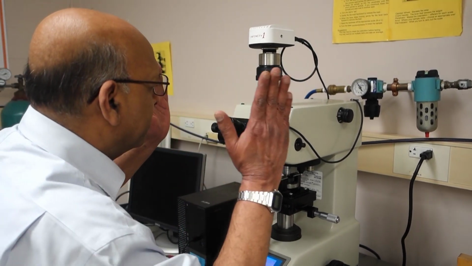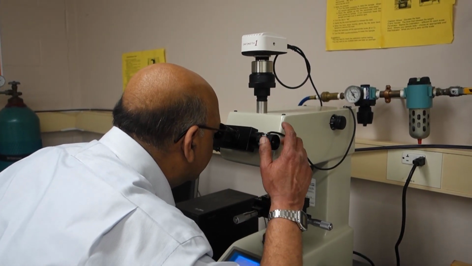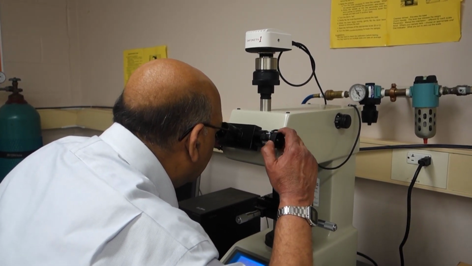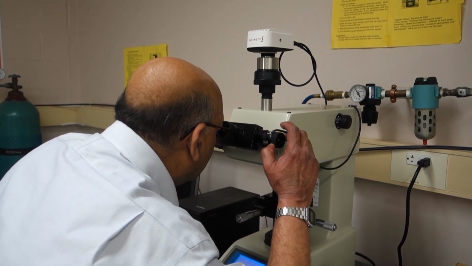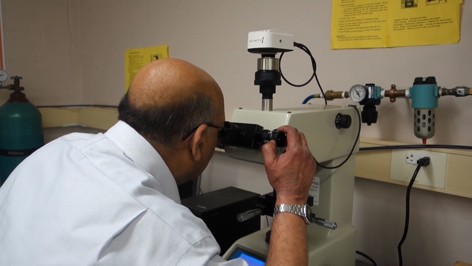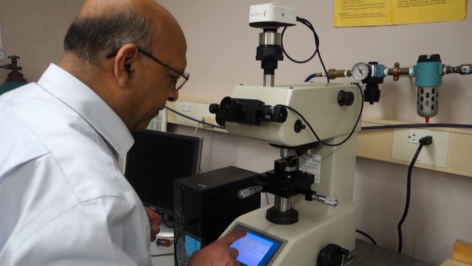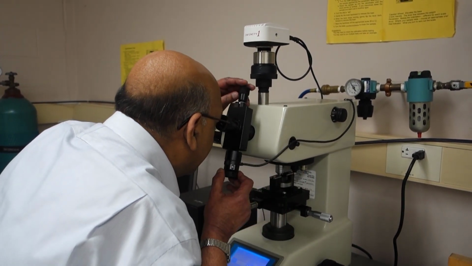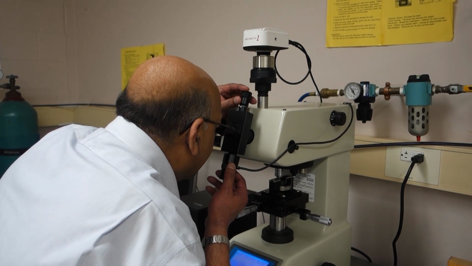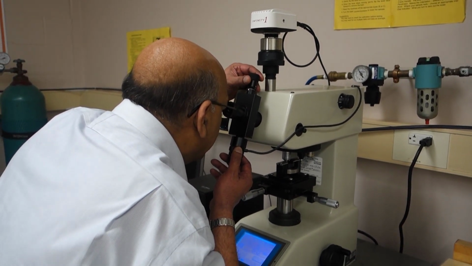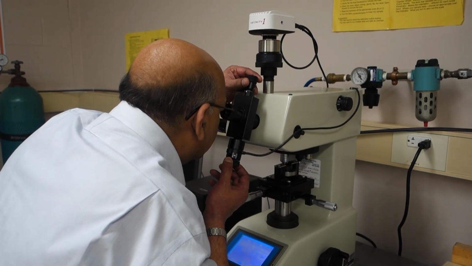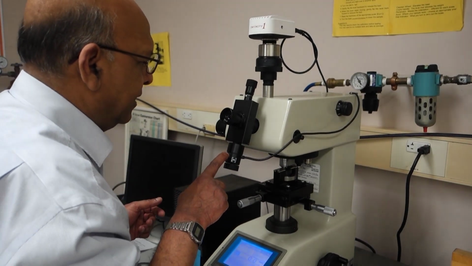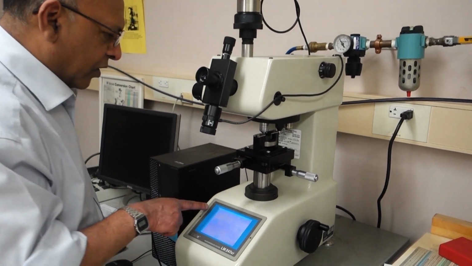Now I'm going to bring the glass cursors to the two corners. Once I'm satisfied, I'm going to press read. So I've now made one diameter measurement. I'm going to rotate my filar unit and make the other diameter measurement. Press read, and it has now got two diameters.